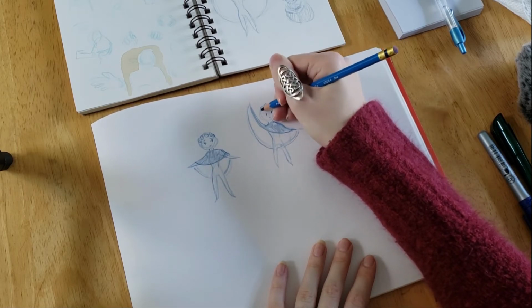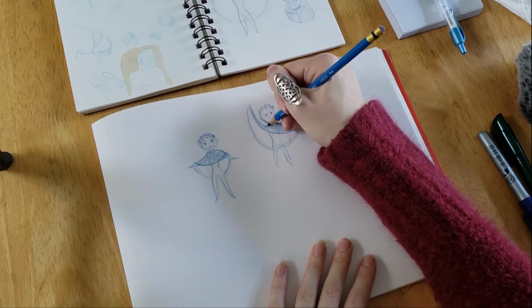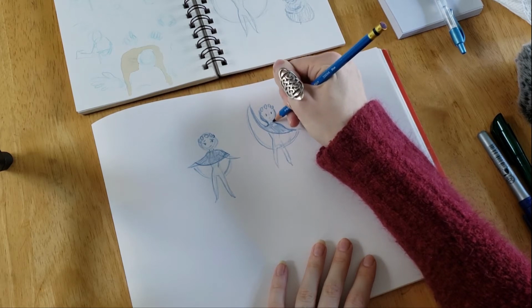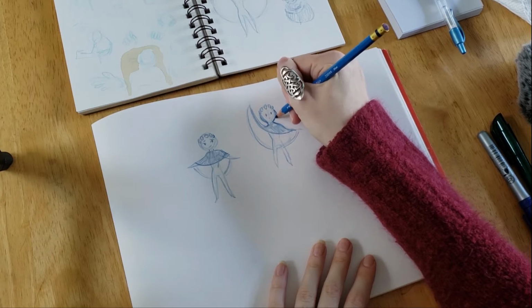Okay, so here's where I'm trying out actually making a slightly different eye shape. I'm drawing in this little crown that's like the phases of the moon. So you've got the full moon in the center and then the half moons on the side and then the crescents on the very end.